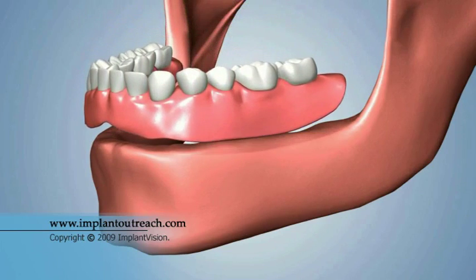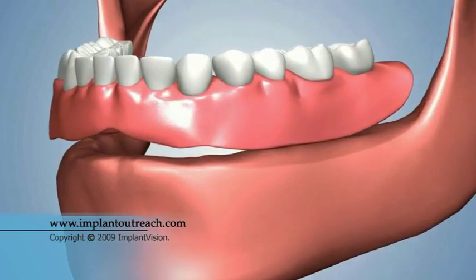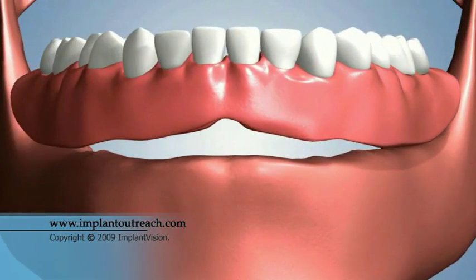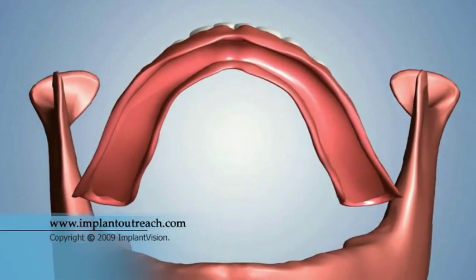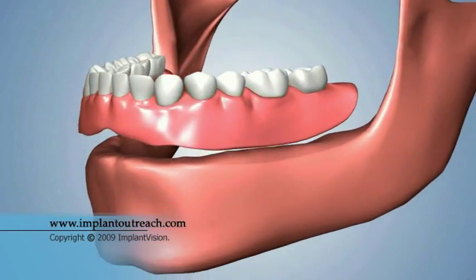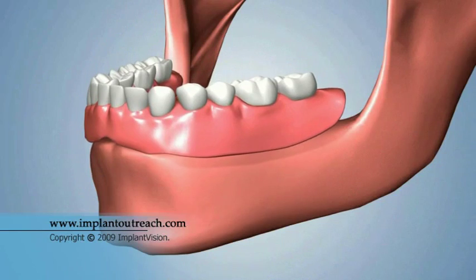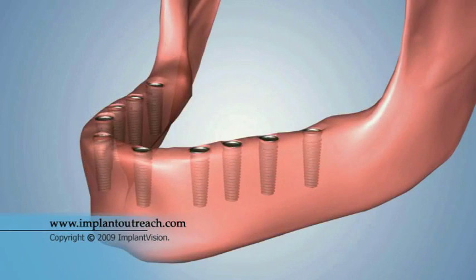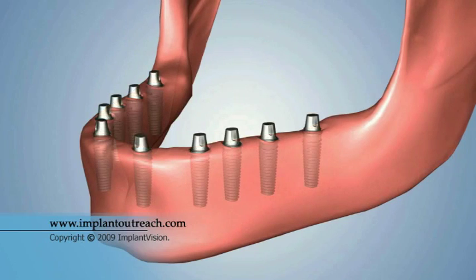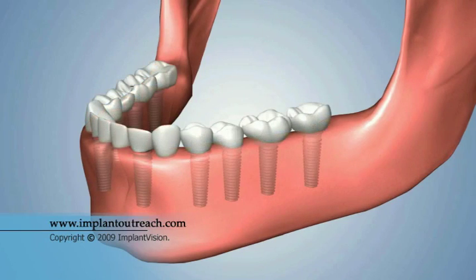One option would be the placement of a removable denture. A denture sits loosely over your gums, with no secure connection to the jawbone. Another option would be choosing a dental implant-based treatment. Implants are secured to the jawbone, replacing the function of your natural tooth roots.